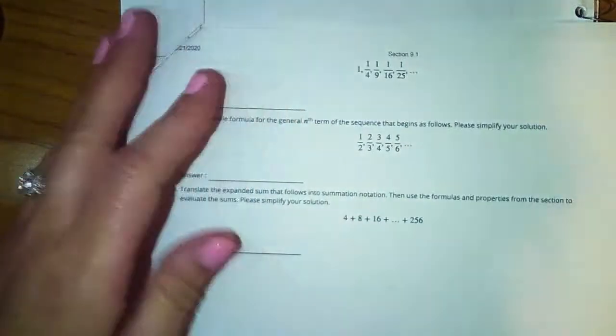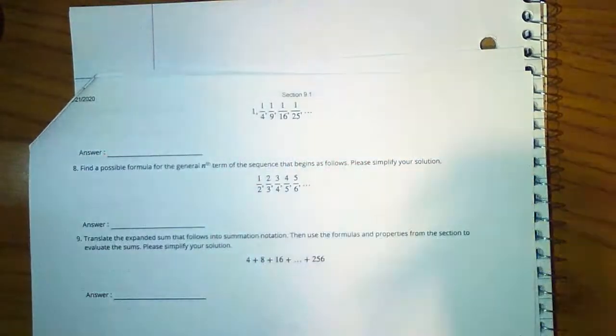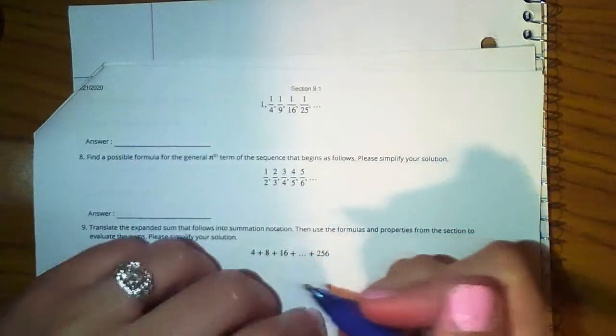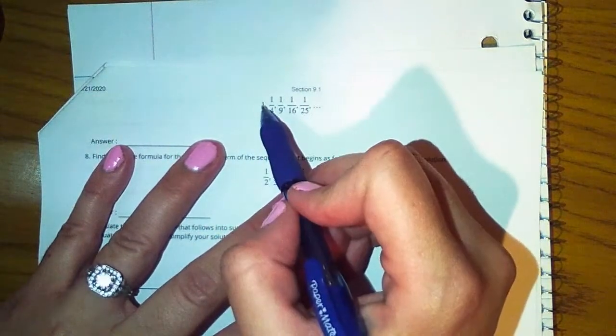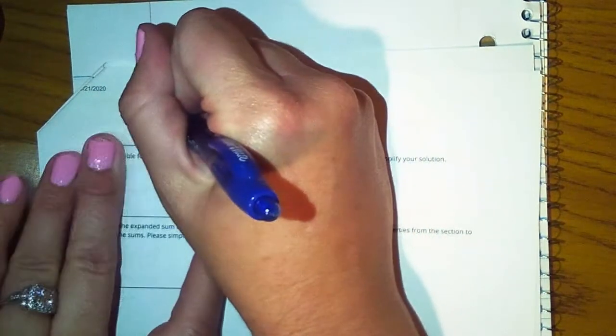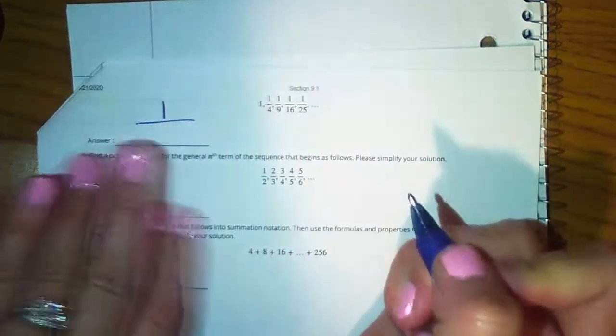So let's try another one. We have find a possible formula. All right, so let's do this one. We just want to find a formula for the nth term. So I'm going to finish off the sequences, and then we'll go back to the series. So what do I notice is the same? Well, I notice that everything has a 1. So I bet 1 in my numerator is part of my formula.